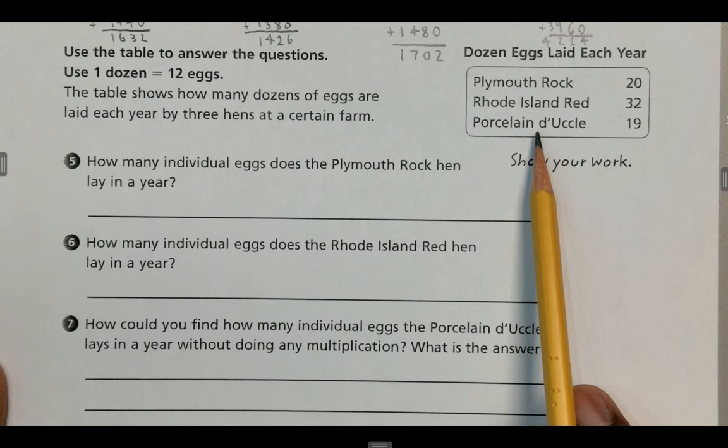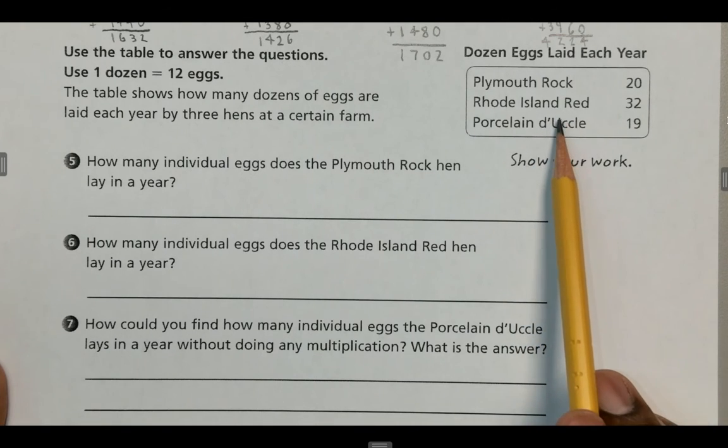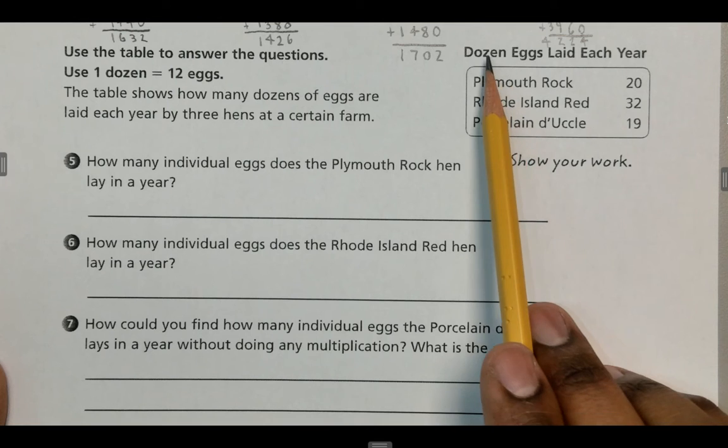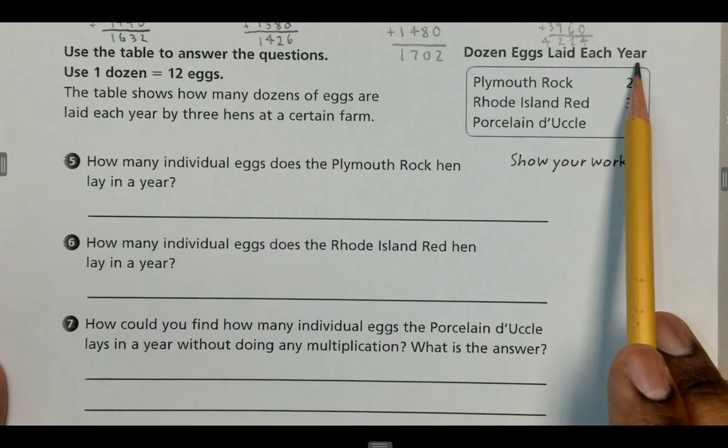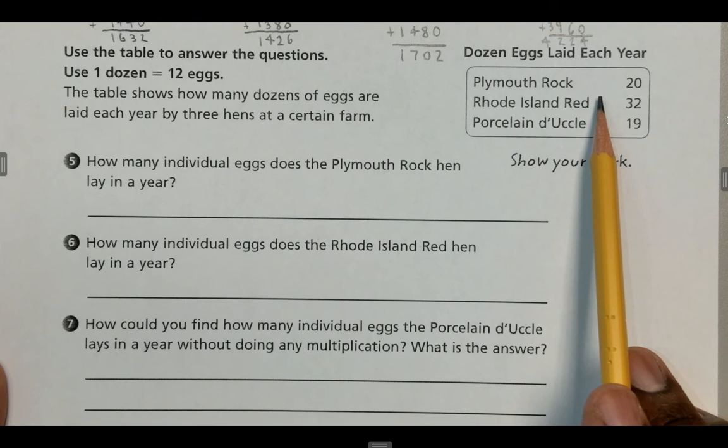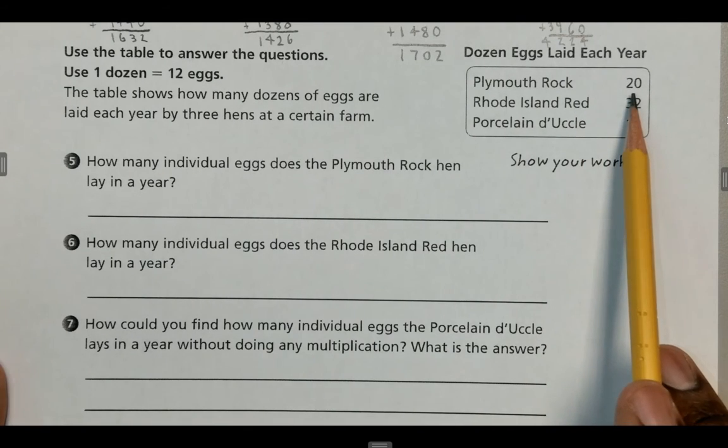Here we have 3 different types of hens at a certain farm, or 3 different breeds of hen. And we are told in this table that this is the number of the dozen eggs laid each year. So not the number of eggs, the number of dozen eggs.